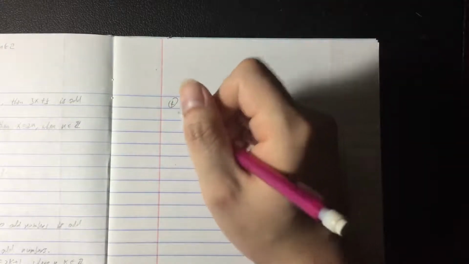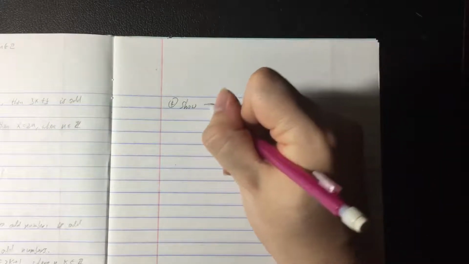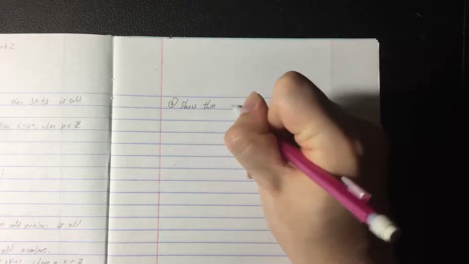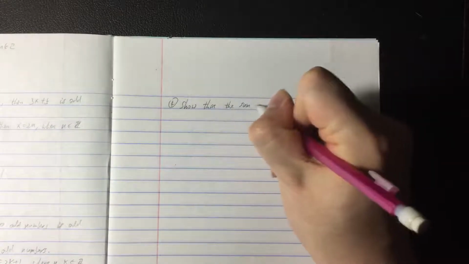Next example. Show that the sum of two rational numbers is rational.